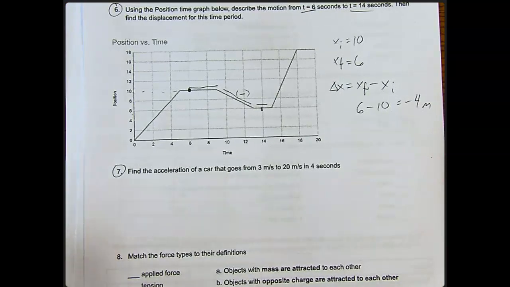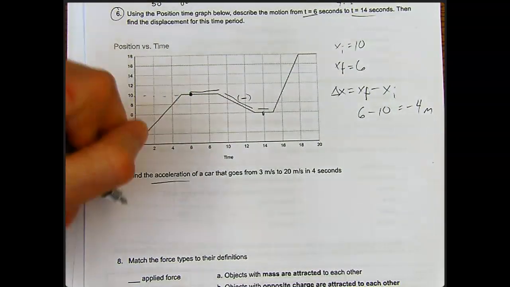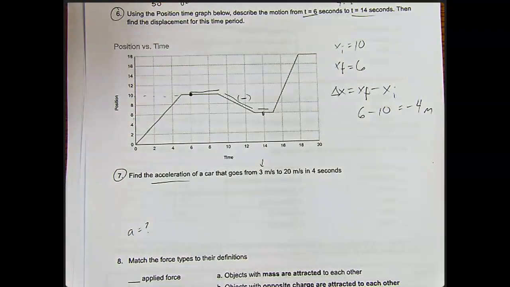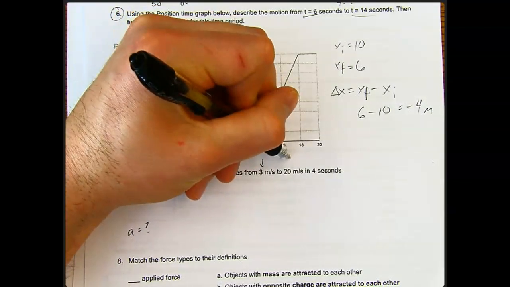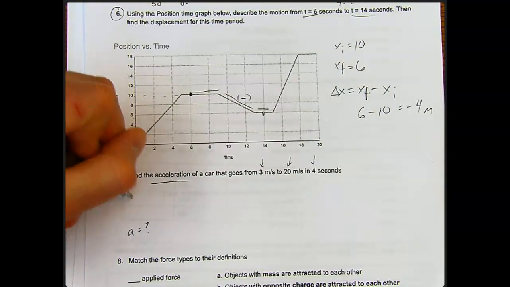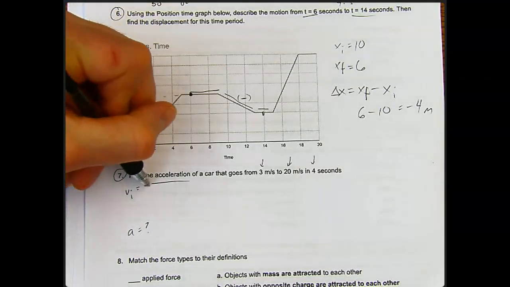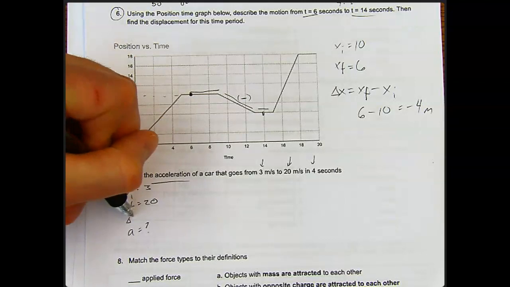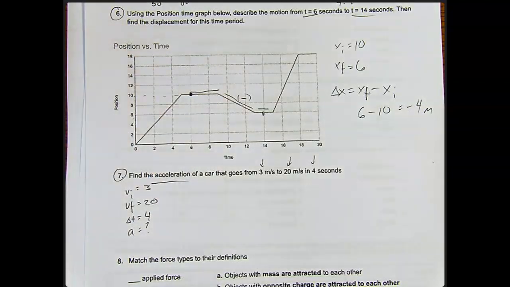Next question, acceleration. So we want to find the acceleration. That's what we don't know. What do we know? Well, we know its initial velocity because it goes from 3 meters per second to a final velocity of 20 meters per second. And it does that in 4 seconds. So we have our initial velocity is 3, our final velocity is 20, and our time is 4.